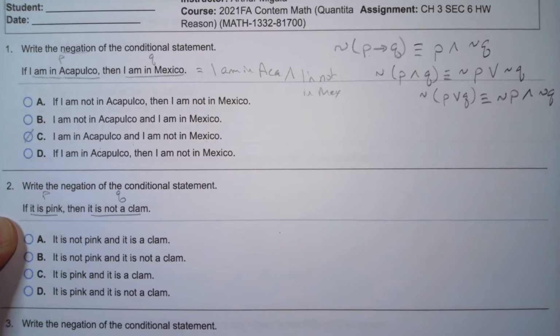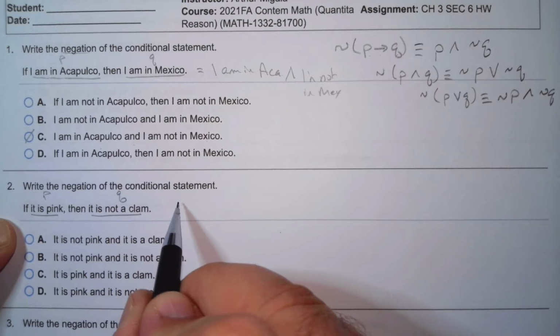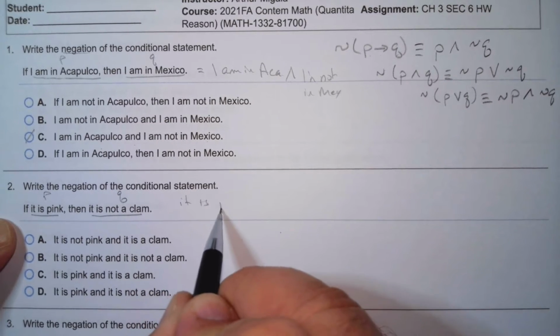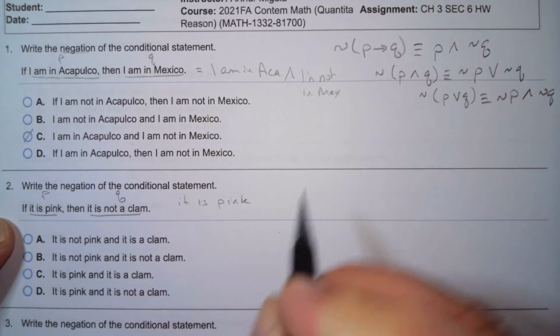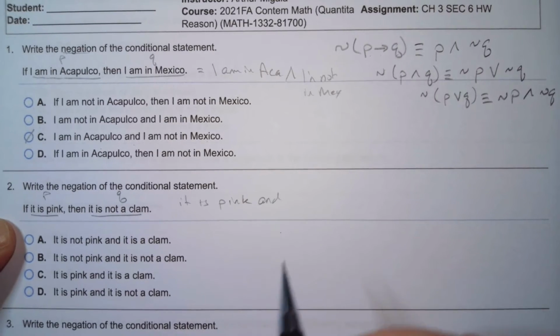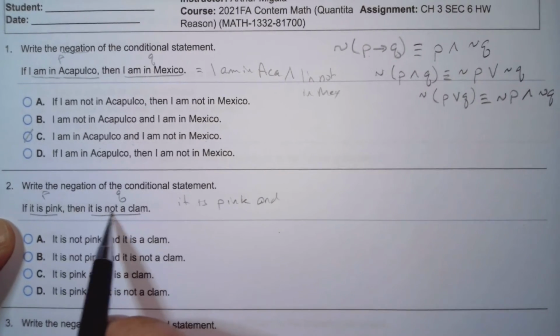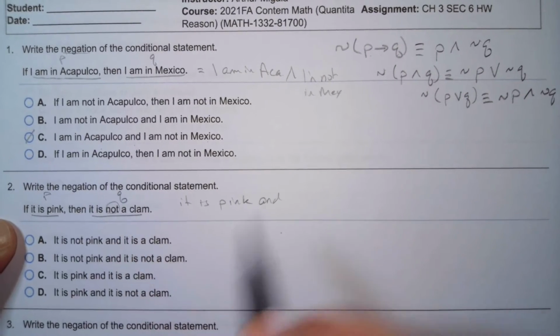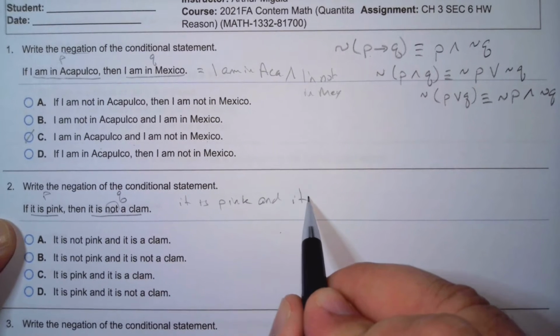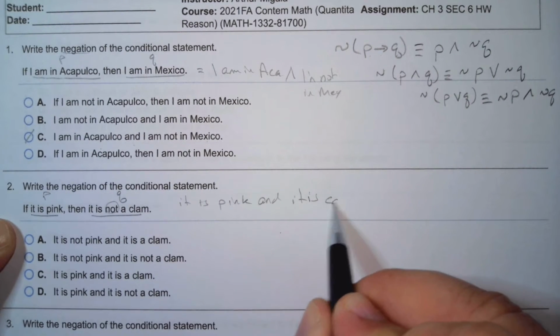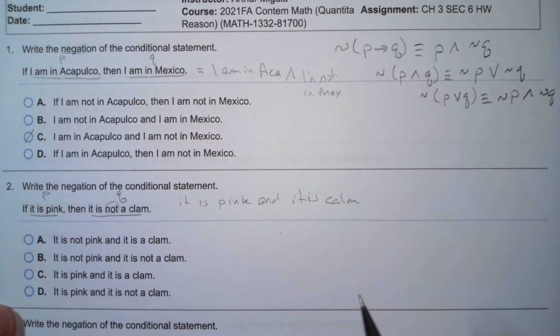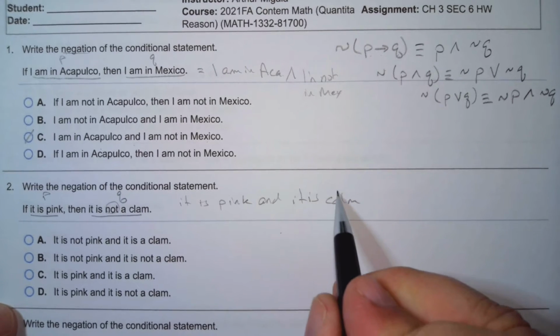It is P, which is, it is pink, and the opposite of a not is yourself, so it is a clam. I'm sorry.